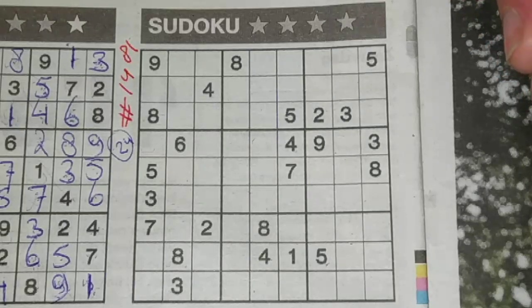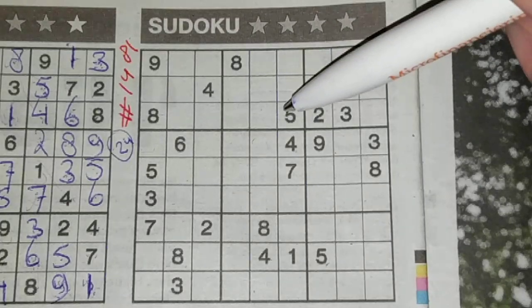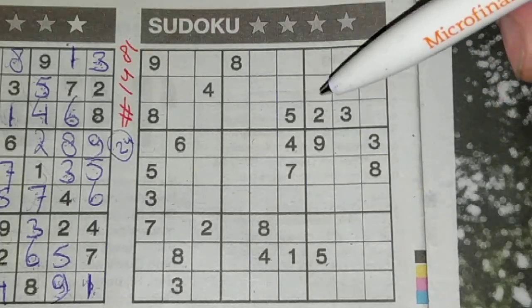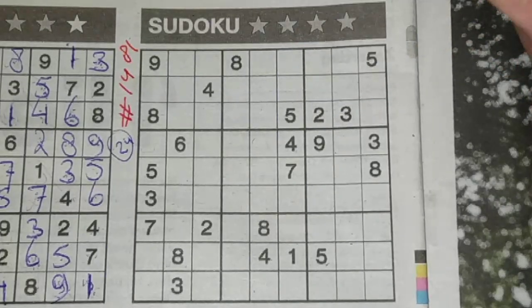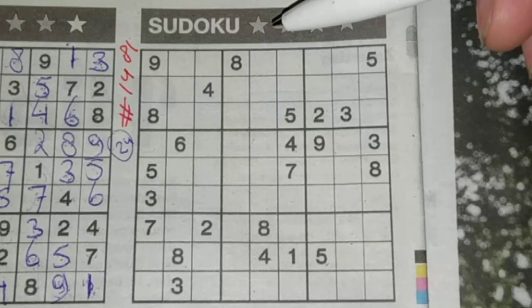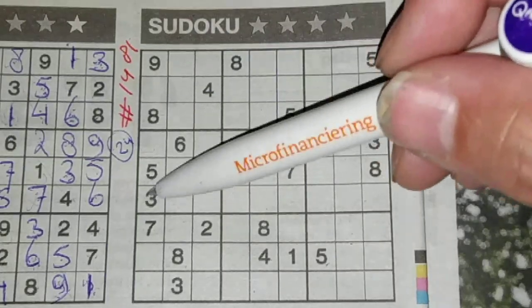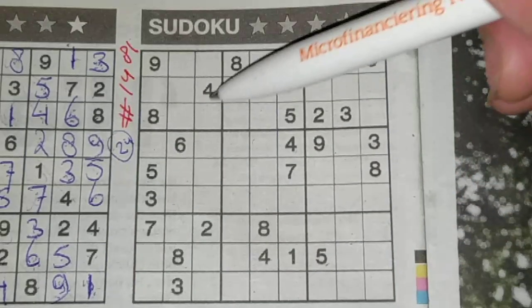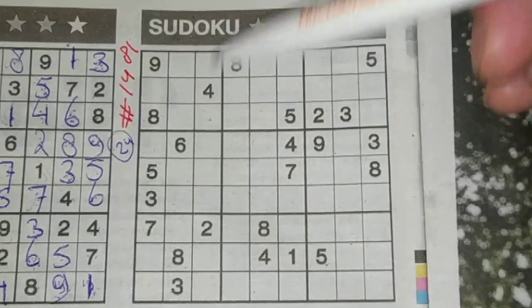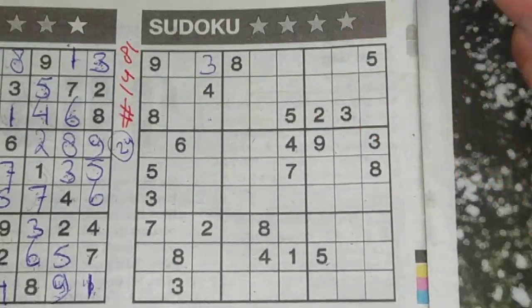Alright. Let me see. Alright. We have a 3 in this column, 3 in the second column. So in the third column, the only two places for the 3 should be here or there. We see here 3, no 3 there. 3 should be there.